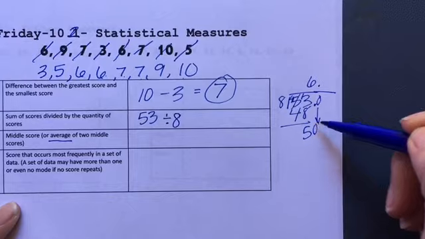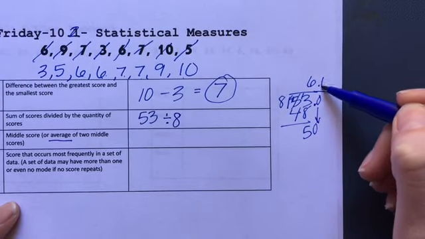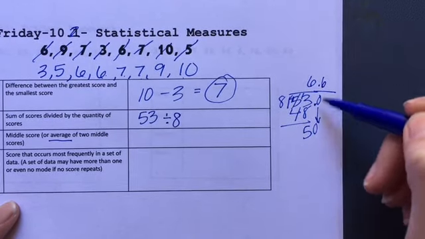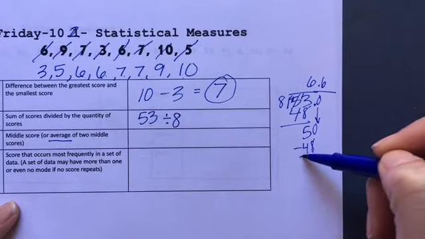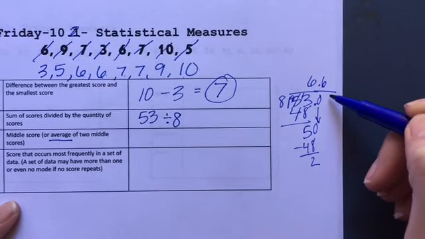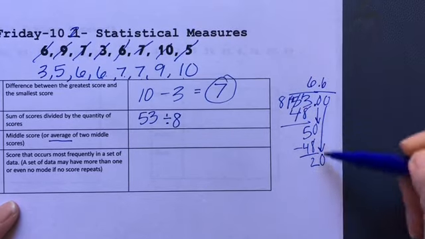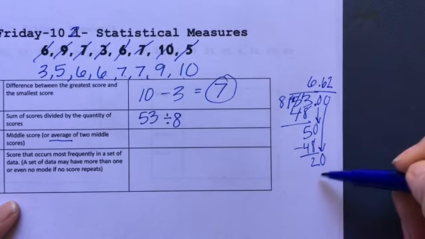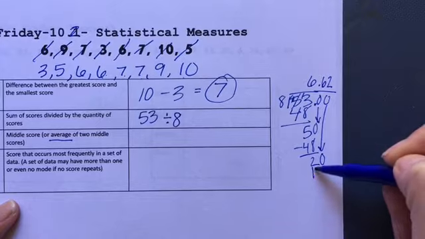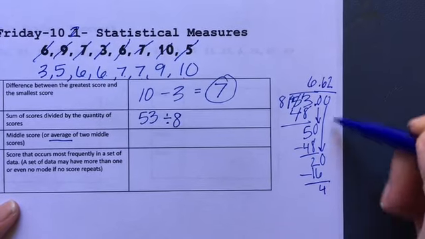8 goes into 50 how many times? It's going to go 6 again, right? And 8 times 6 is 48. We subtract, we're left with 2. We add another 0, bring it down. 8 goes into 20 2 times. And we get 16. We subtract, we're left with 4.